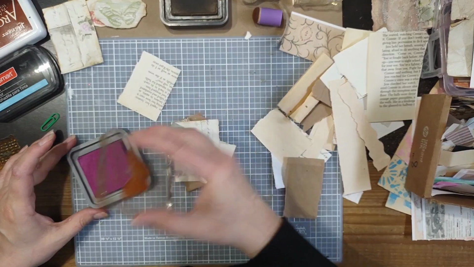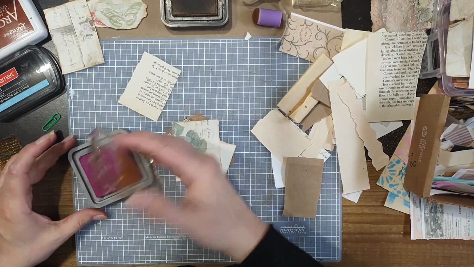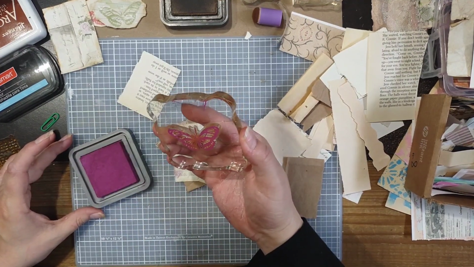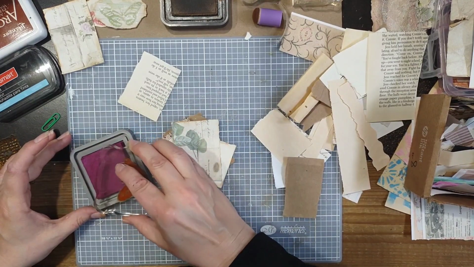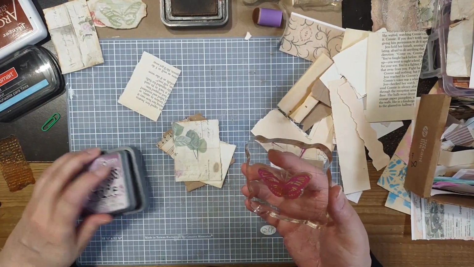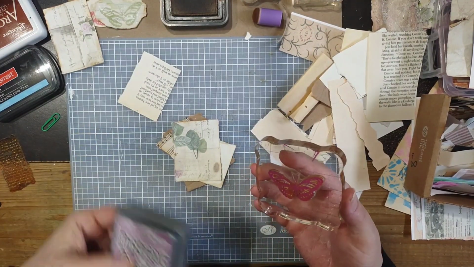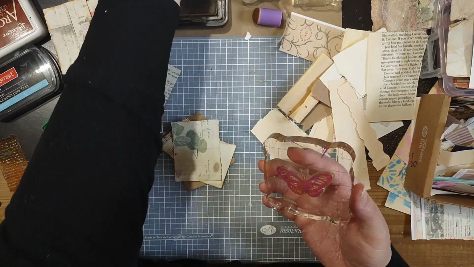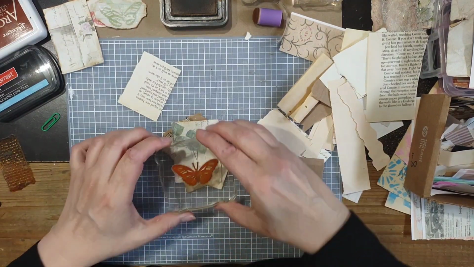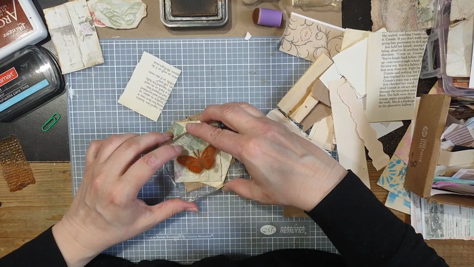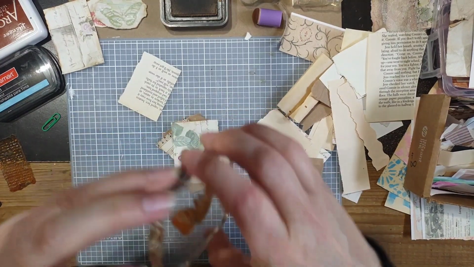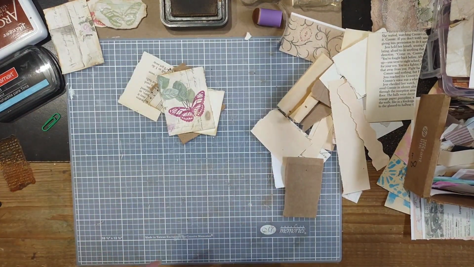I have to be really careful with this one. I can't press hard on it because it's a juicy stamp. The body is what I'm missing. There we go. Most of my Tim Holtz I put upside down. That one I don't have to because it is so juicy. So I'm just going to add it right in here. Like that. That was my thought with it.